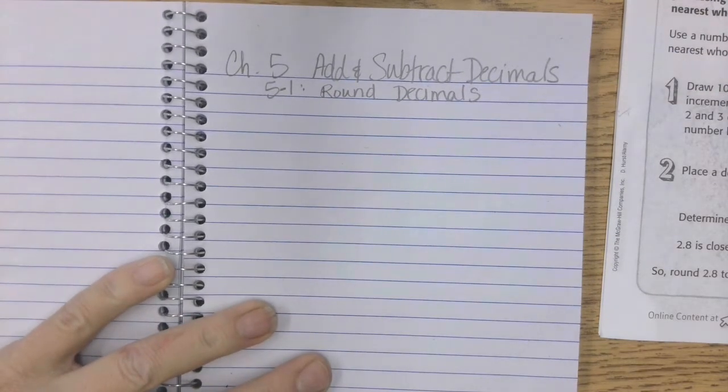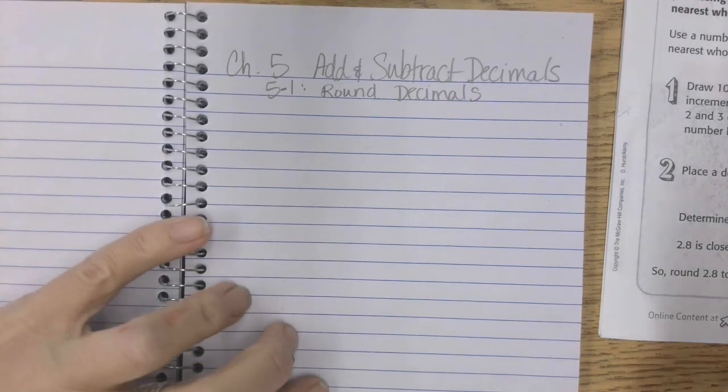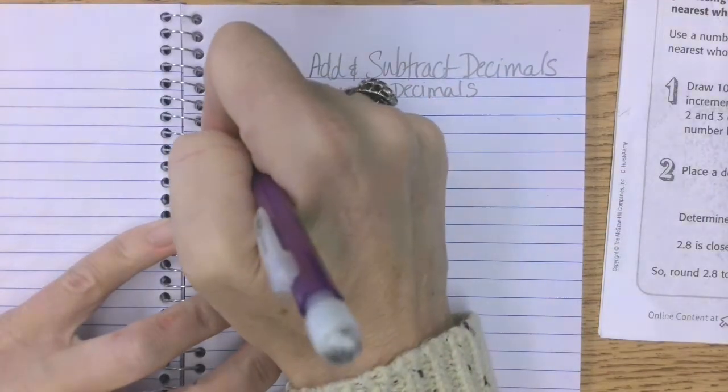The way that you round is by trying to find a number that's really easy to work with. So that's kind of the purpose.